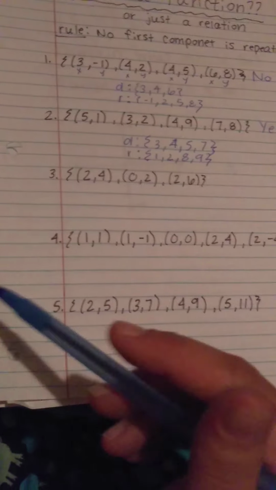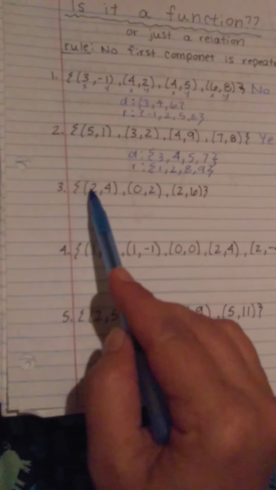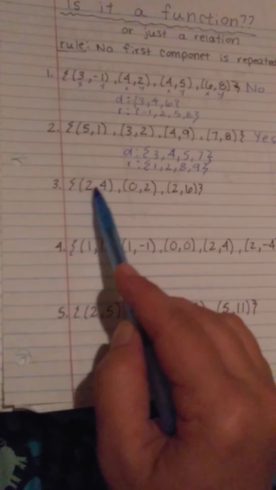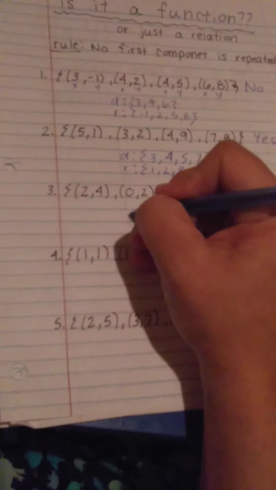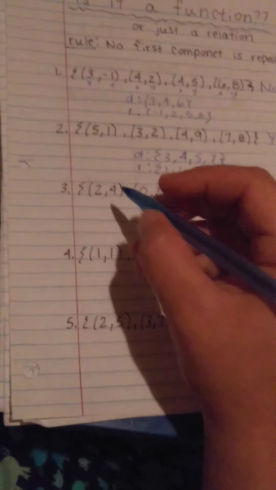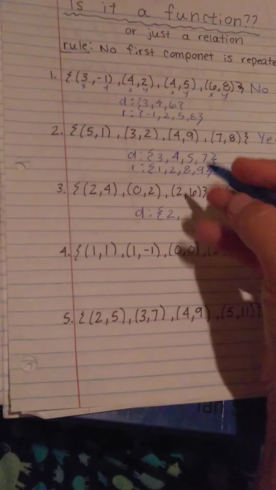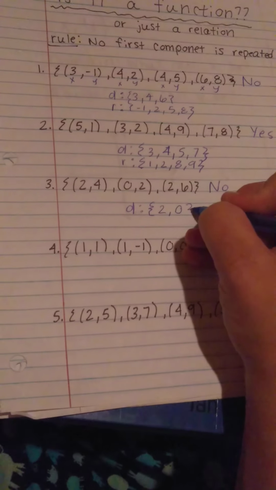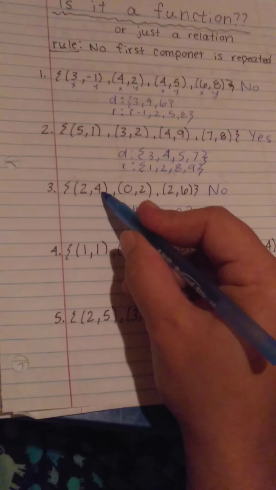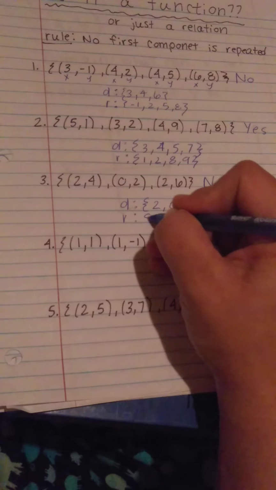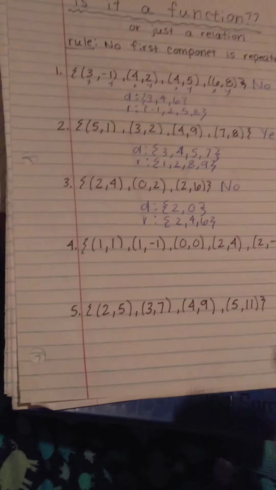Next one. Is this a function? The first component repeated. Let's see. 2, 0, 2. We have it repeated. Not a function. What's the domain? All the x's. 2, 0. We don't write 2 again. What's the range? 2, 4, and 6. That's it.